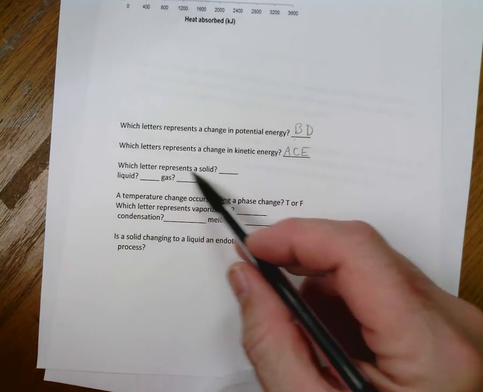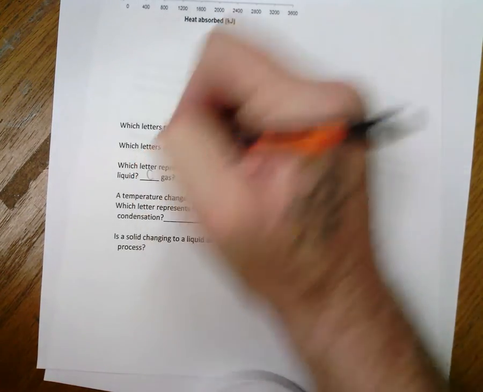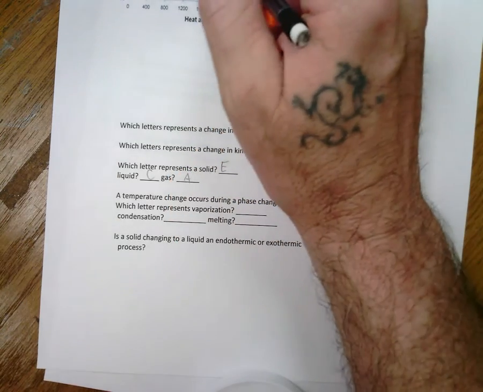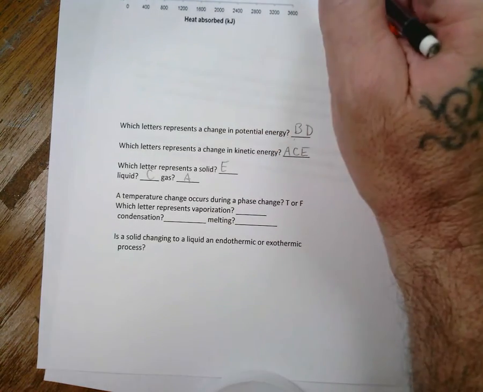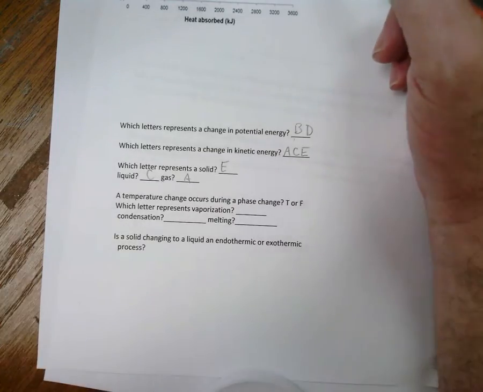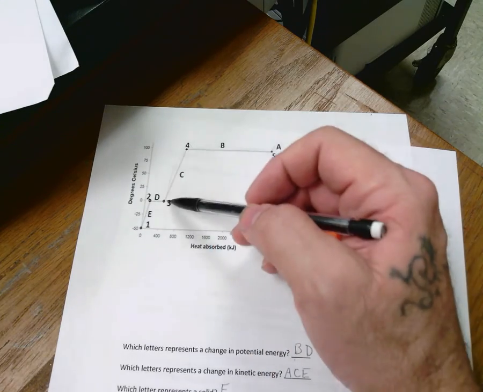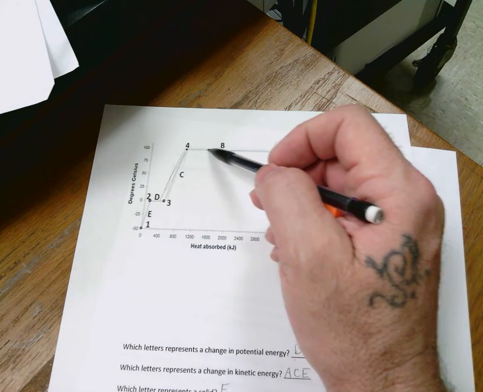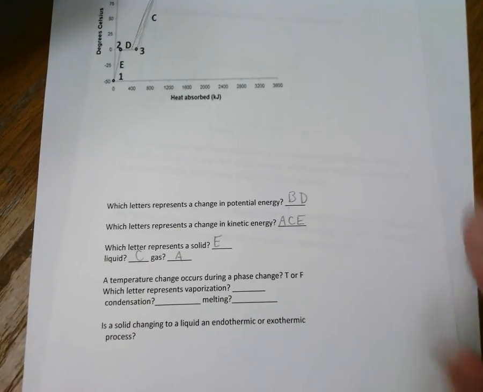And which letter represents a solid? That's going to be down here. A liquid, that's C. And a gas, that's A. Remember that on the flats, we have a little liquid and a little gas. So this is kind of a mixture until we get to right there. On the flats, this is a mixture of liquid water and gas right here. It's slowly going over to gas until we get to this point right here, and then it is all gas, right?